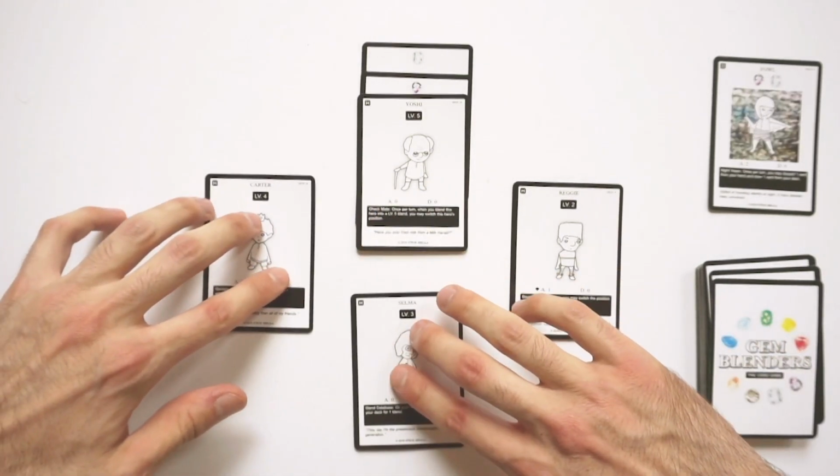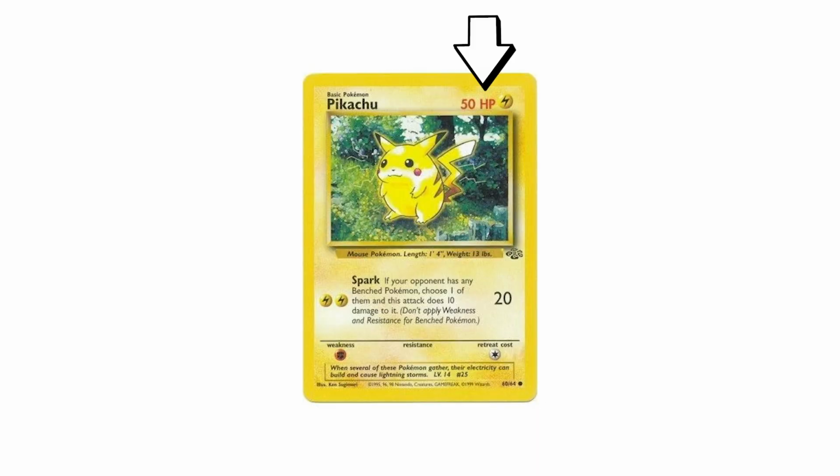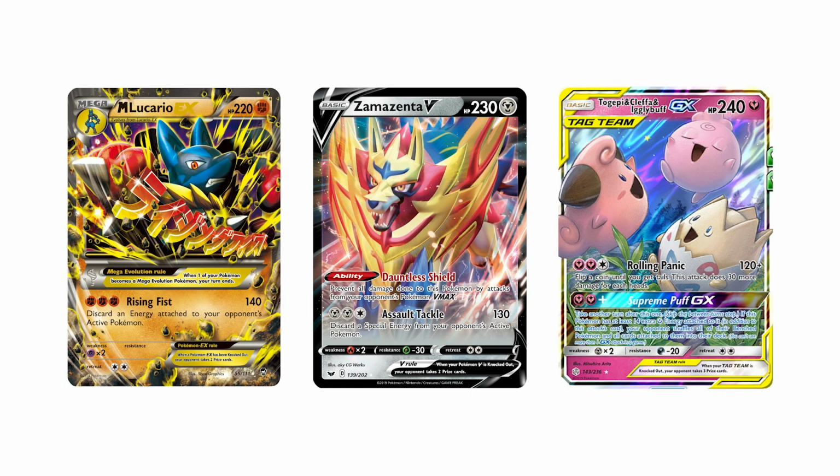That leads us into the second difference between Pokemon and Gem Blenders, which is the win condition for each game. In Pokemon, every Pokemon card is going to have a hit point total. And your goal is to destroy 6 of your opponent's Pokemon so you can get 6 prize cards. Some of this has changed recently because some Pokemon are worth more than 1 prize card, but your goal is to get these 6 prize cards no matter what.